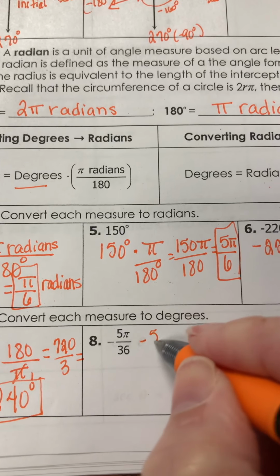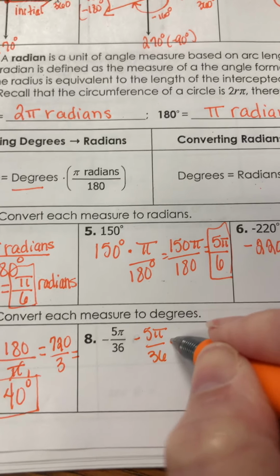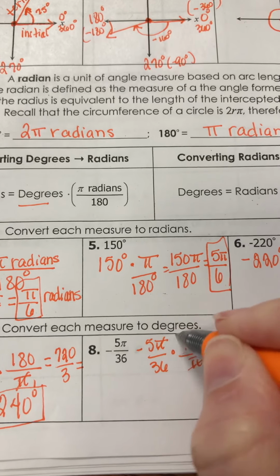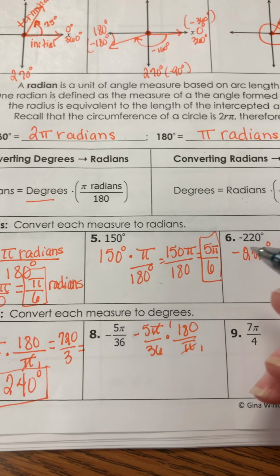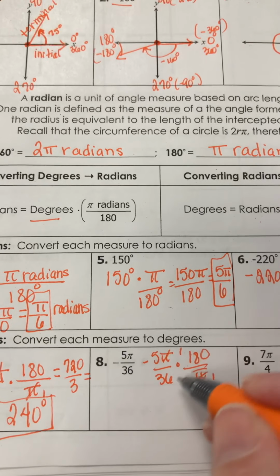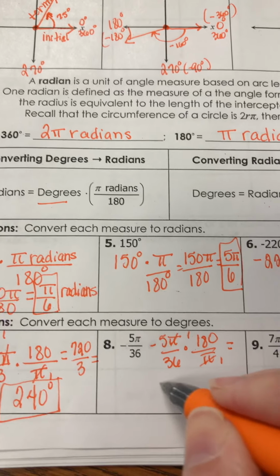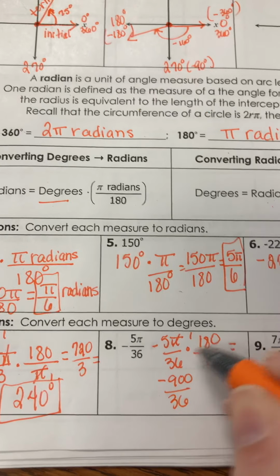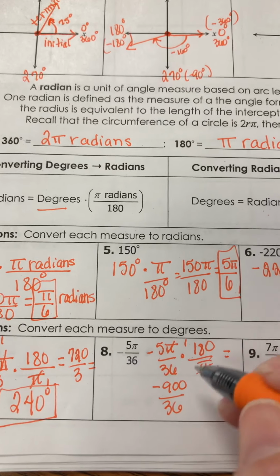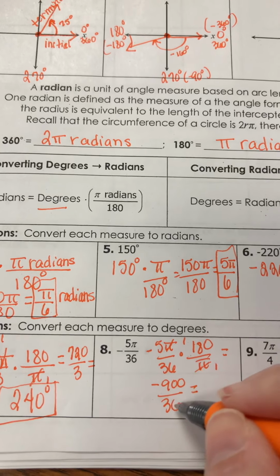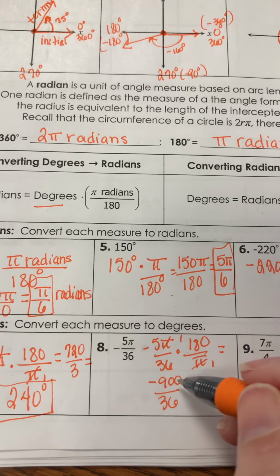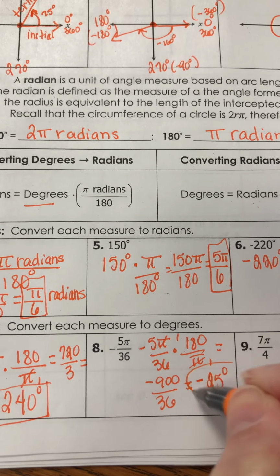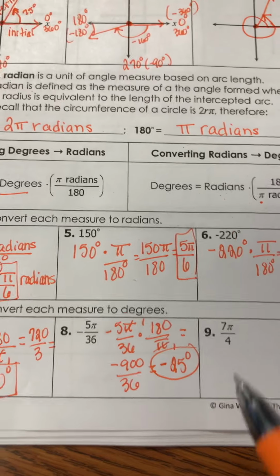Next, we have negative 5 pi over 36. Let's multiply this by 180 over pi, and our pi's will cancel out. Okay? Multiply negative 5 times 180, and that's going to give us negative 900 over 36 times 1, which is 36. Now you could have reduced right here to make your multiplication easier, or you could just multiply straight across, because 36 will go into 900 25 times. So we'll end up with negative 25 degrees. And again, don't forget that degree symbol.